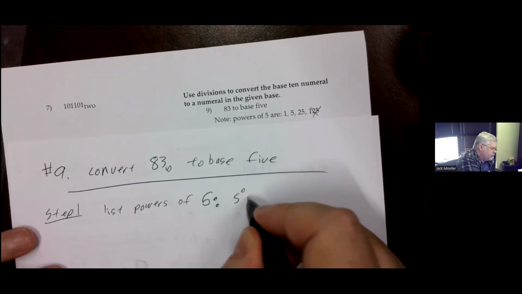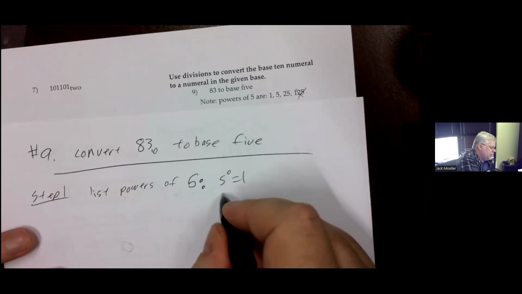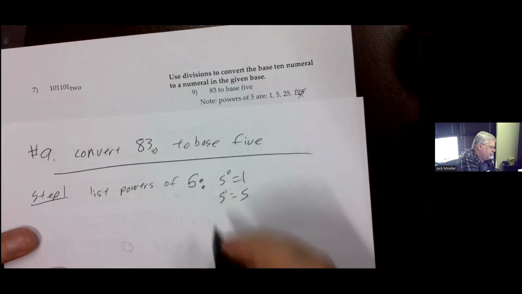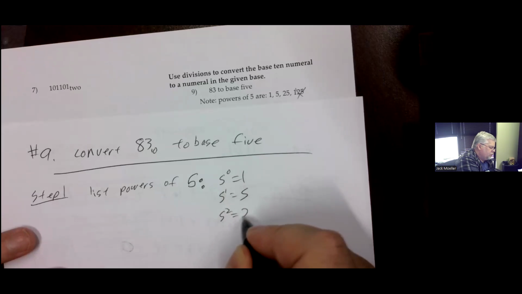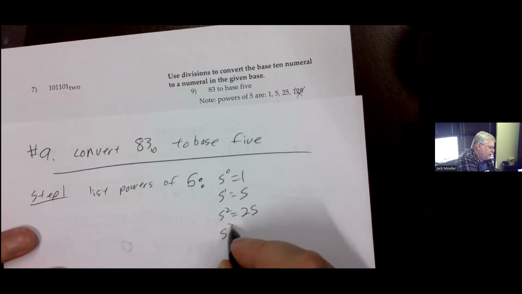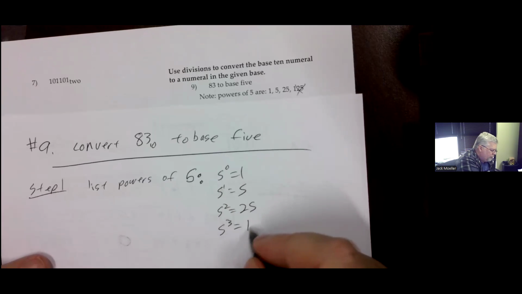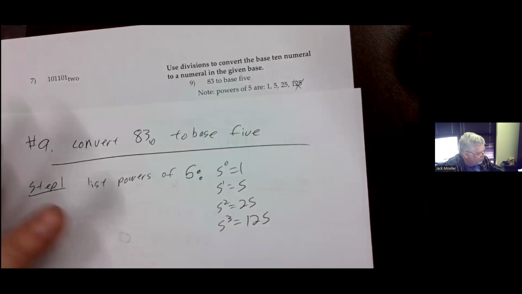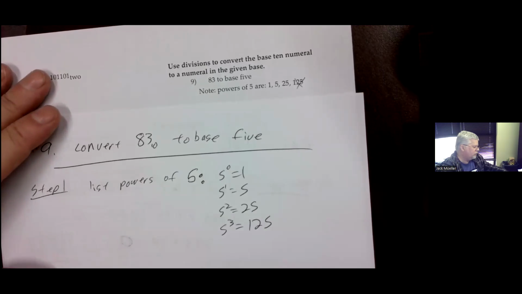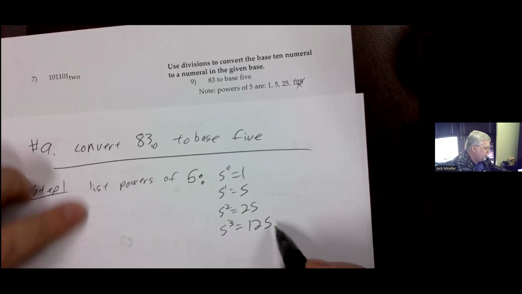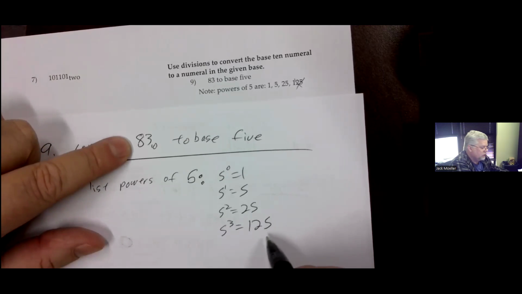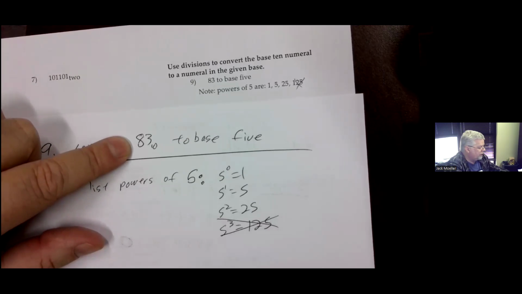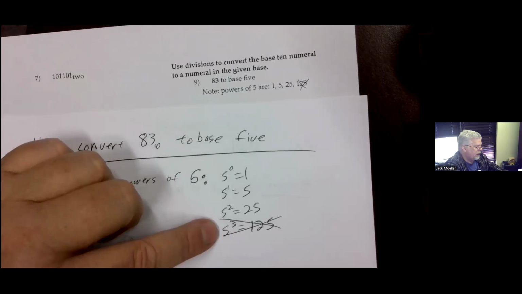So 5 to the 0 is 1. 5 to the first is 5. 5 to the second is 25. 5 to the third is 125. If you need a calculator to get these, that's no problem. I've been dealing with 5 for a while, so I know those. But once you get one that is bigger, then stop, because we don't need the one that's bigger than our number. So that's the first step, get these powers of 5.